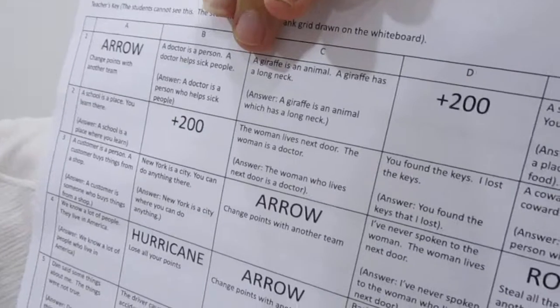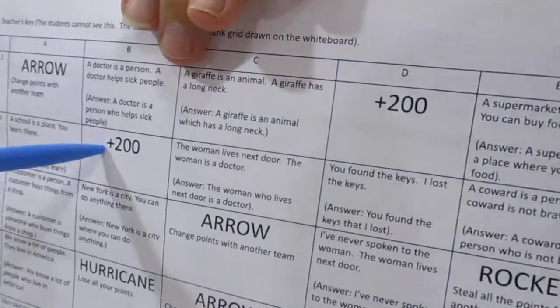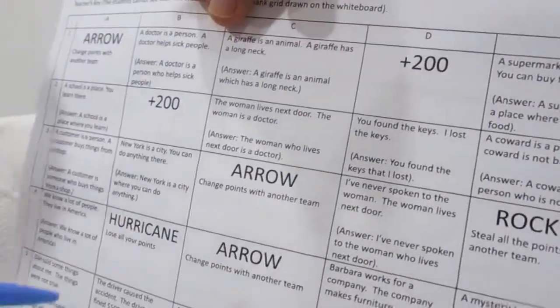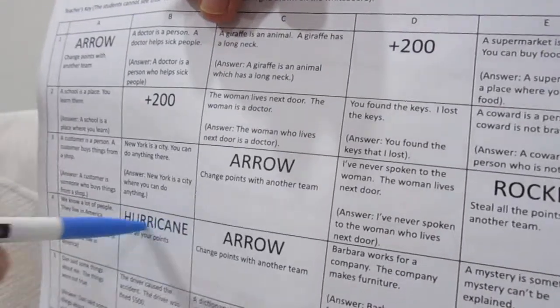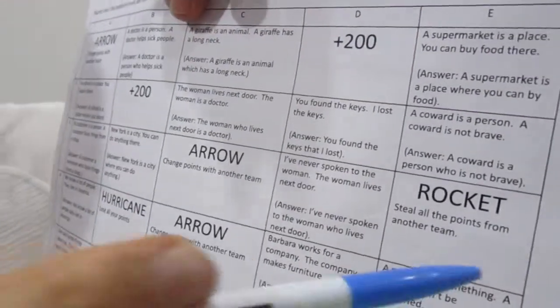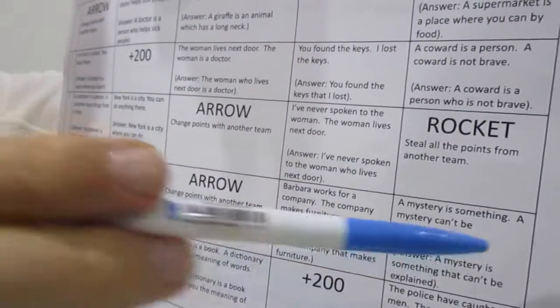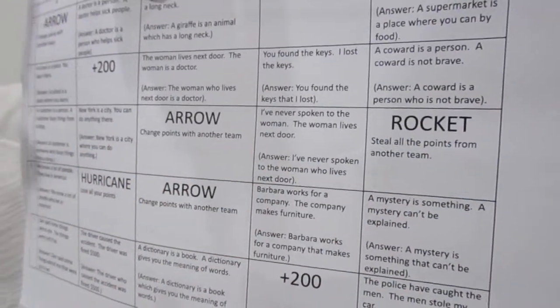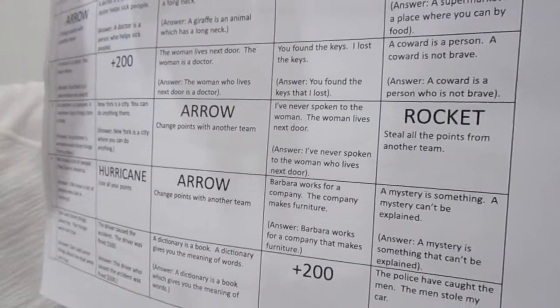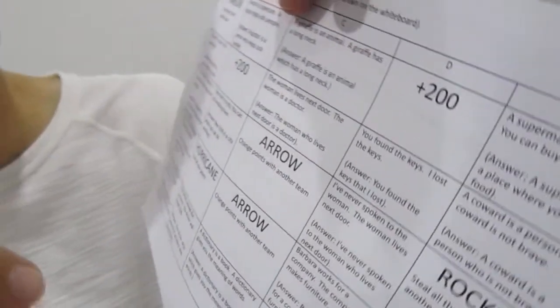There's arrows in which they change points with another team. There's plus 200 bonus points. There's hurricane, where they lose all their points. There's rocket, where either they can steal all the points from another team, or they can destroy all the points from another team. And that's all I have on this particular board.